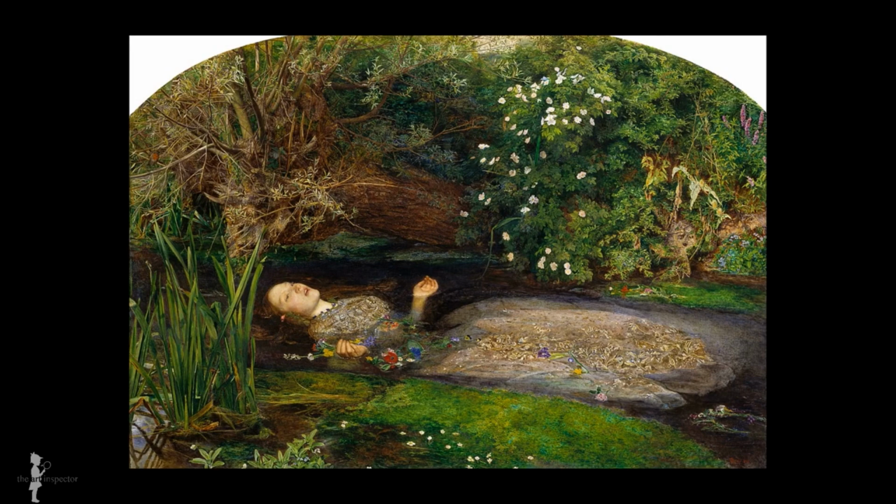Ophelia's pose with open arms represents her pure intentions and helplessness, and has subsequently been adopted by numerous artists.